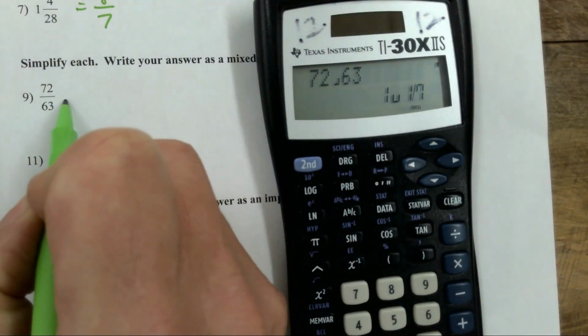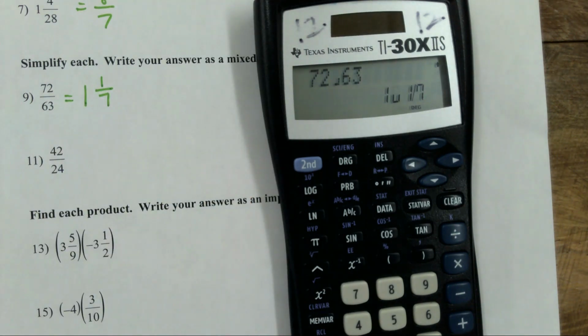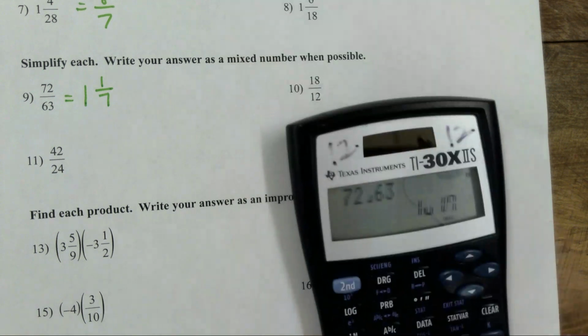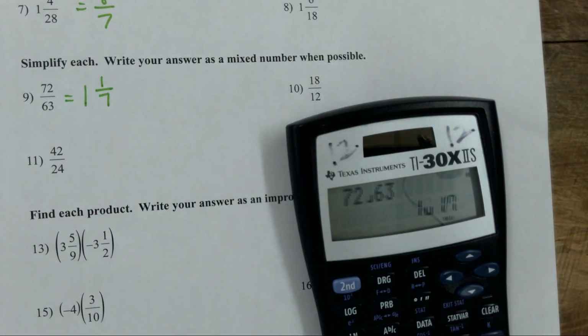So this is 1 1/7. And so just make sure you read the directions. Do they want it in mixed number form, or do they want it in improper form? Mixed or improper? So Mikhail, let's see how yours works.